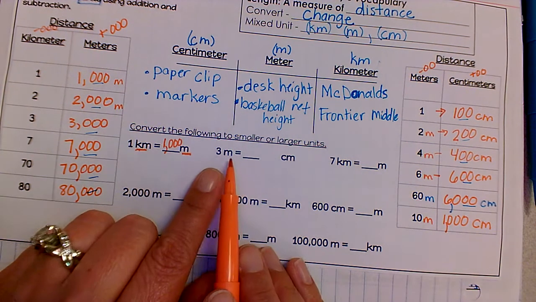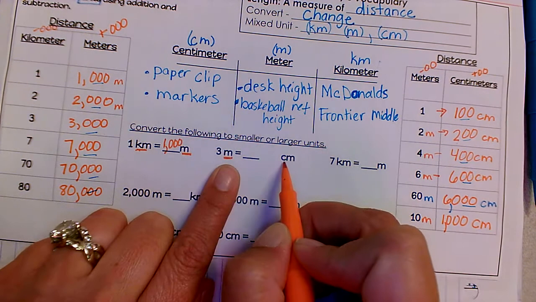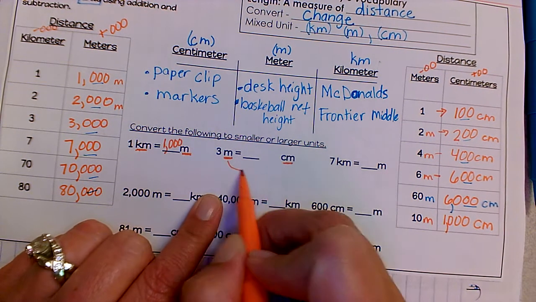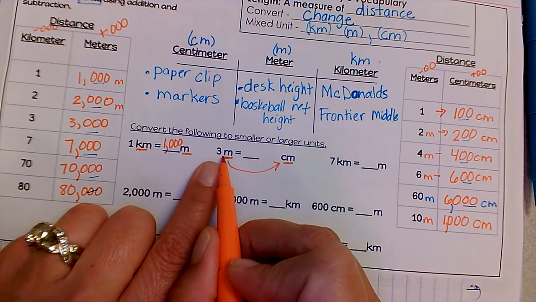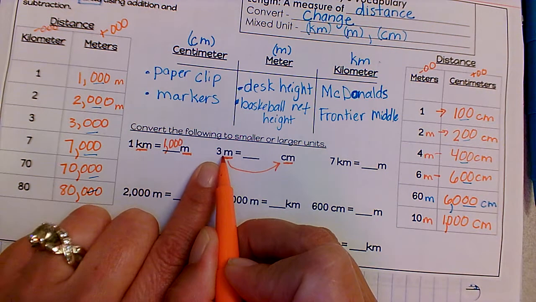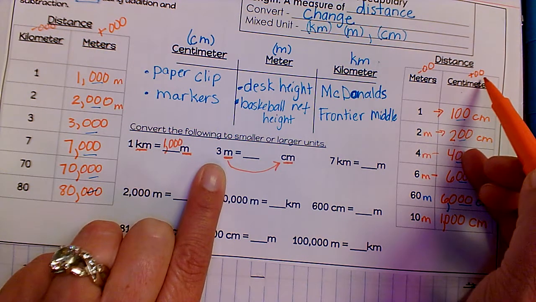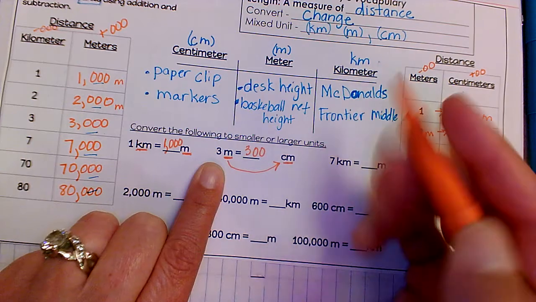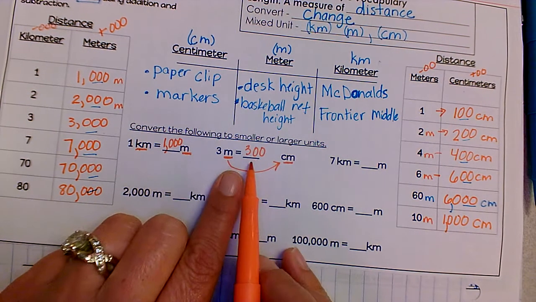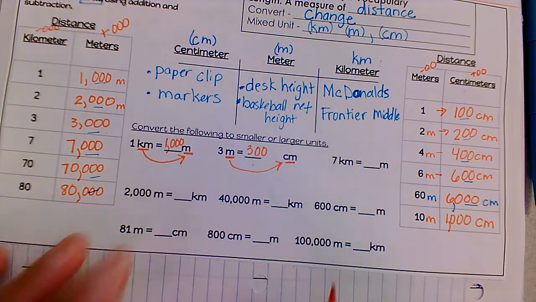Okay. Now this one is meters to centimeters. So I'm going from meters to centimeters. Well, how many centimeters are in 3 meters? If I go from meters to centimeters, I'm adding 2 zeros. So I'm going to take that 3 and add 2 zeros. 1, 2. So 3 meters is 300 centimeters. I'm going to draw that arrow. It kind of helps you.